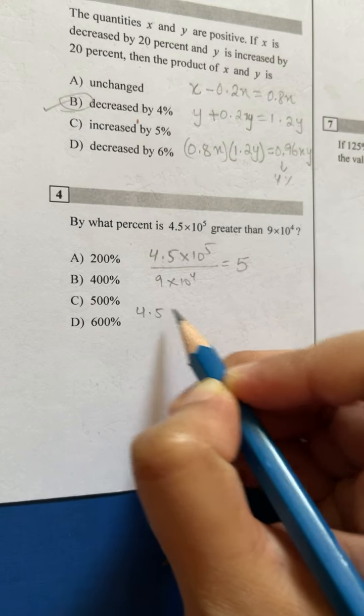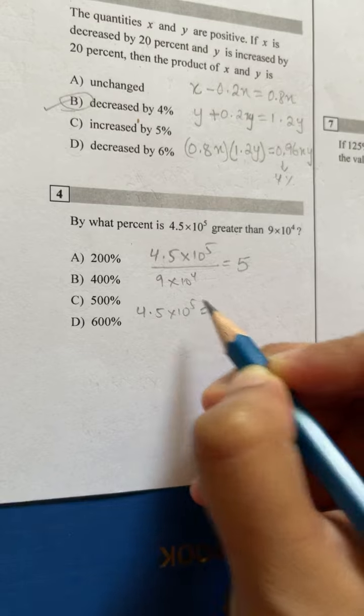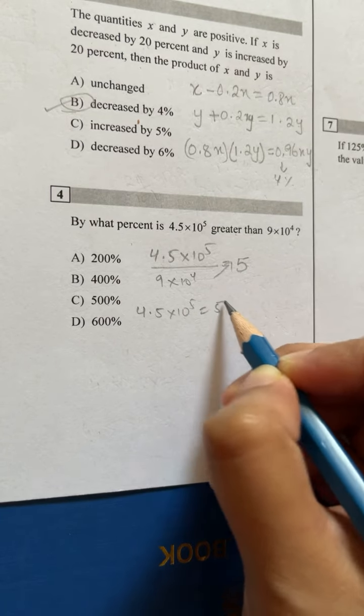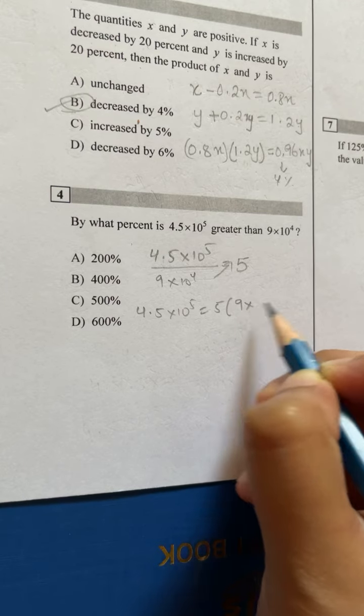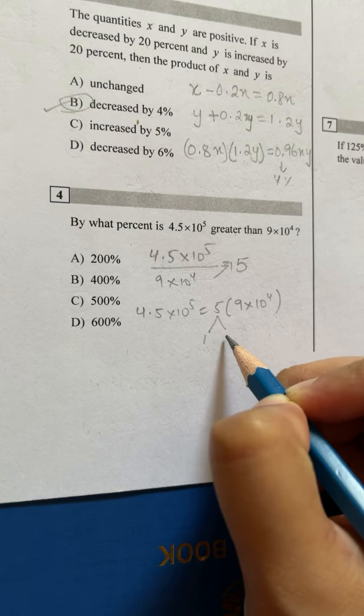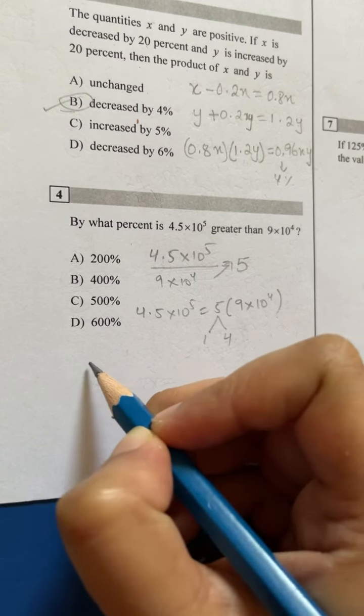That's 4.5 into 10 raised to 5 equals, I'm just going to cross multiply, 5 into 9 into 10 raised to 4. Now this 5, I'm going to split into 1 and 4. Now that's simple.